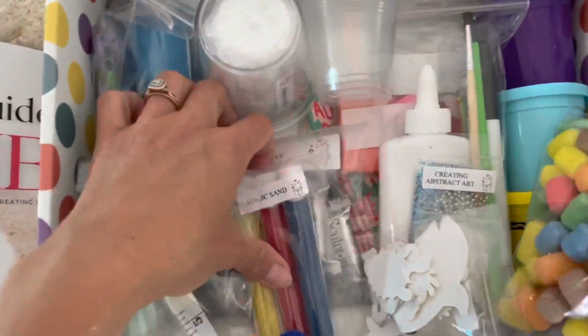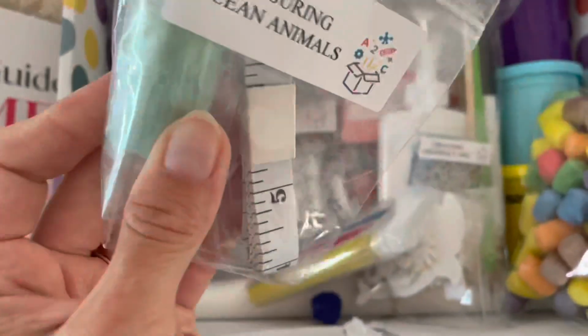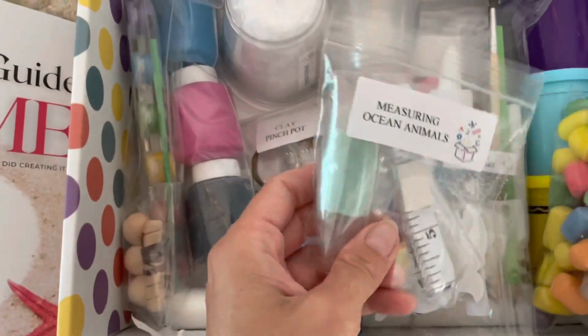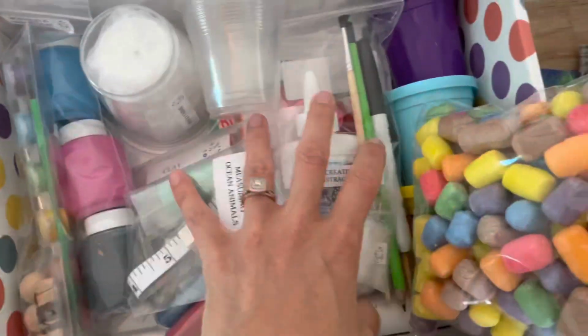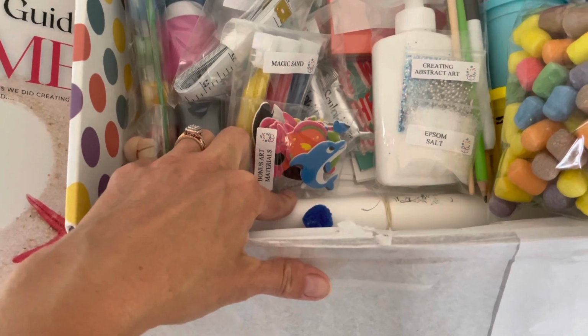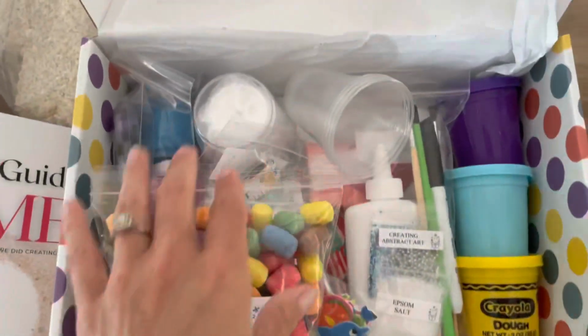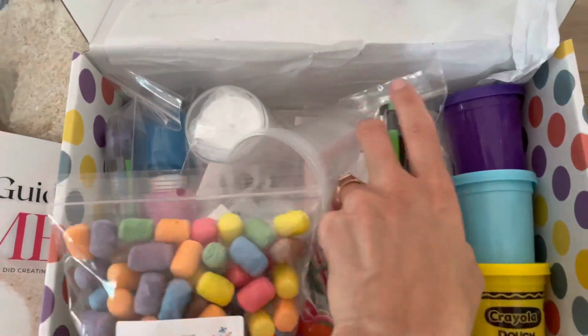But lots of different activities in here, you guys, some of which, like I said, we will get to on a later date, but measuring ocean animals, that looks pretty cool. There's also a ton of stuff underneath, like the dry erase things and paper that you need for some of the activities and canvases and things like that.